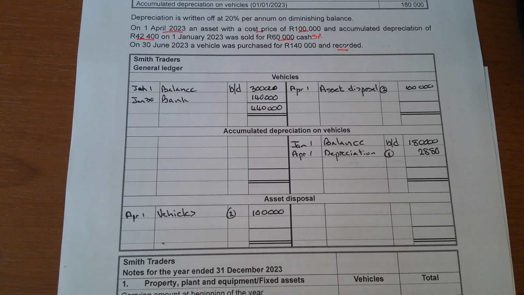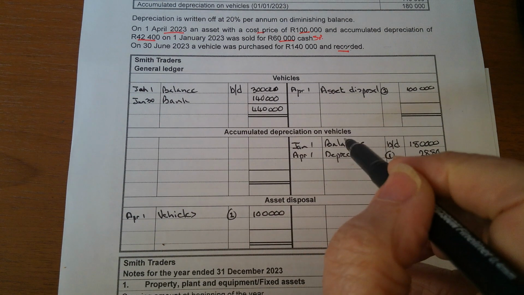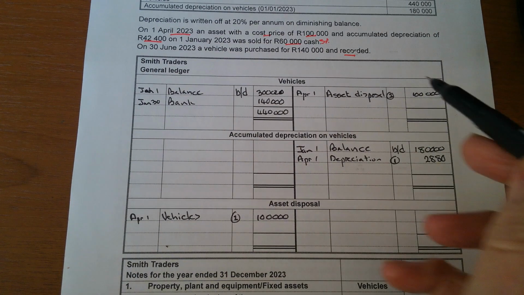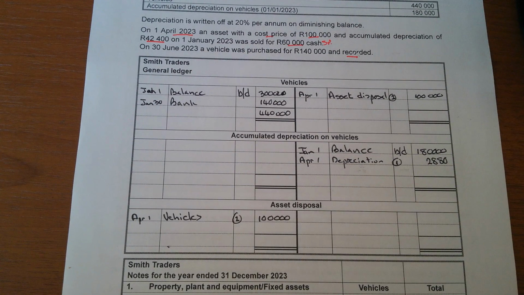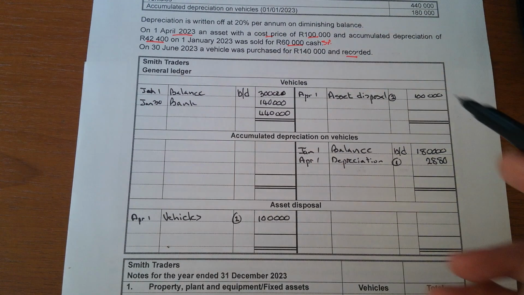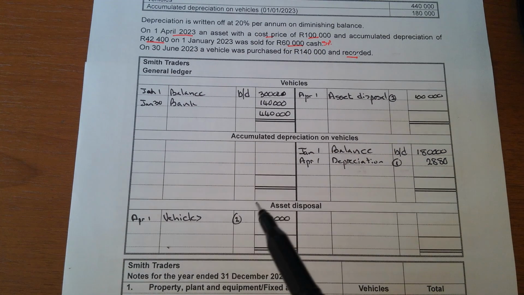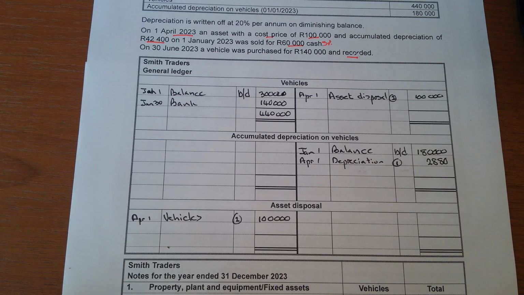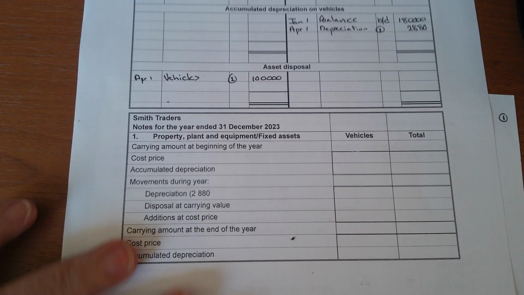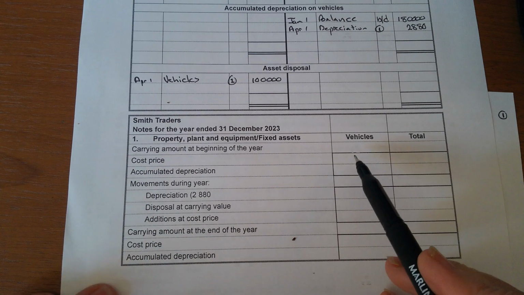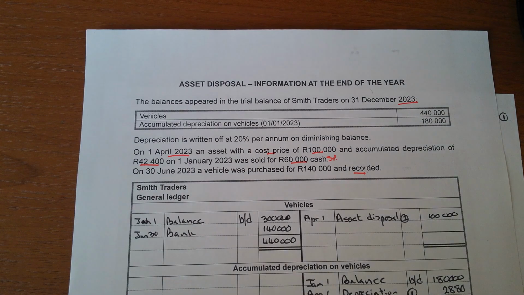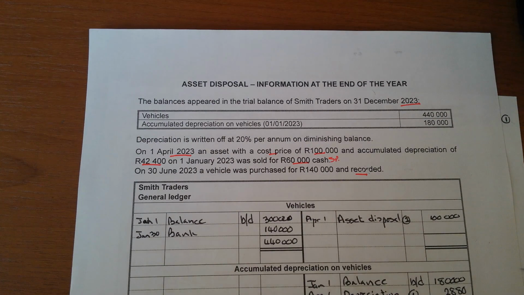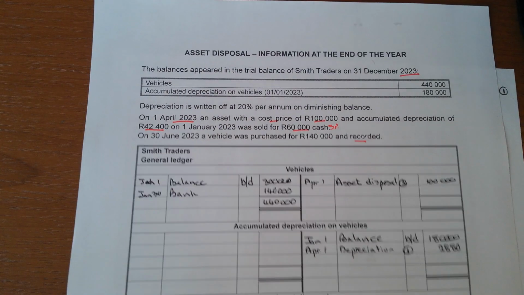Now, if we look at the accumulated depreciation, you must remember that the vehicles and the accumulated depreciation is actually one account. But because we have to show in the note what is the cost price and what is the accumulated depreciation as separate figures according to GAAP, it means that I have to keep them separately to make it easier to complete the note.